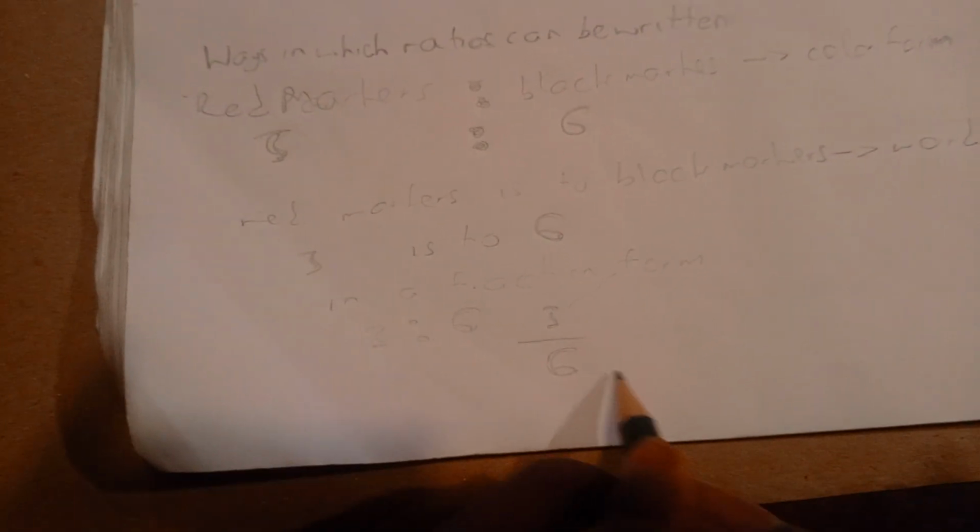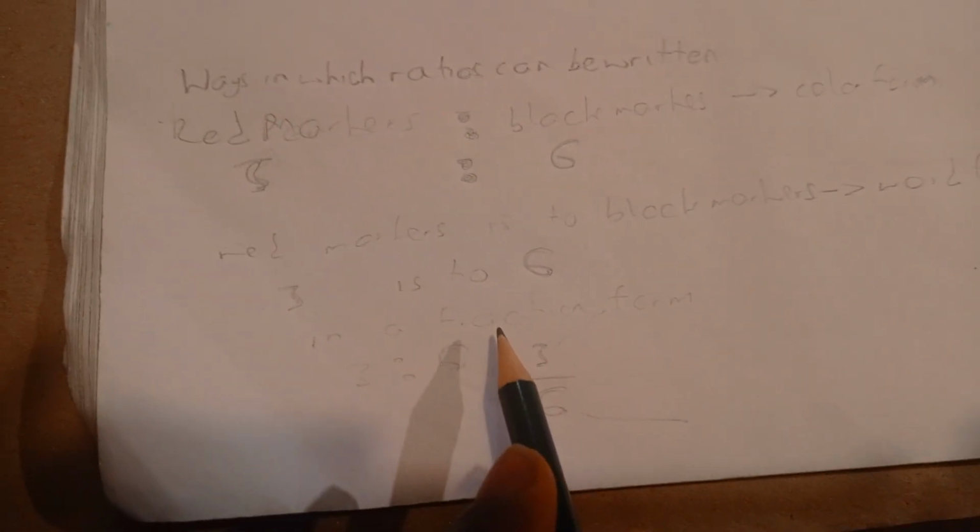This is the number of red markers and the number of black markers. The number of red markers, the one on top, will be the numerator and the one at the bottom will be the denominator. The first quantity becomes the numerator and the second quantity becomes the denominator. So how do we simplify this? You just take out the highest common factor, which is 3. You divide it, you get 1 and you get 2.